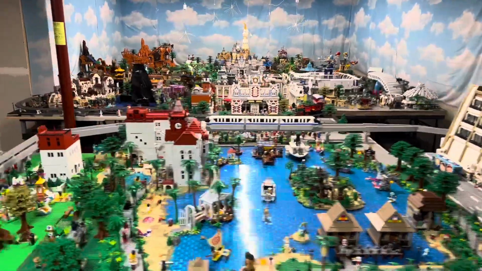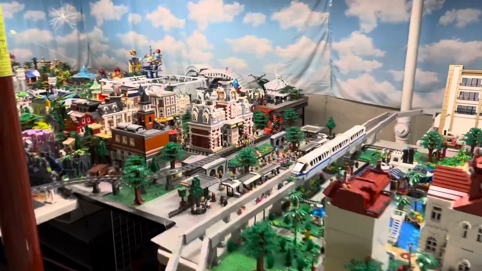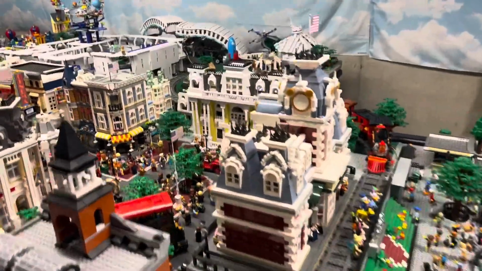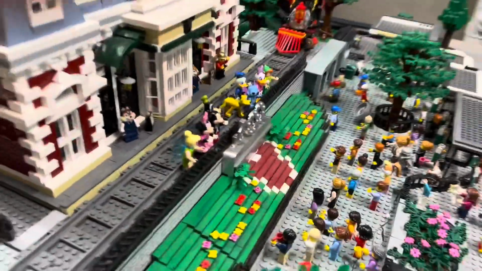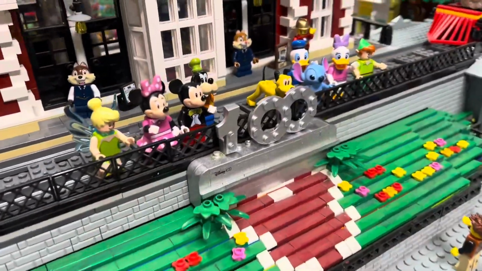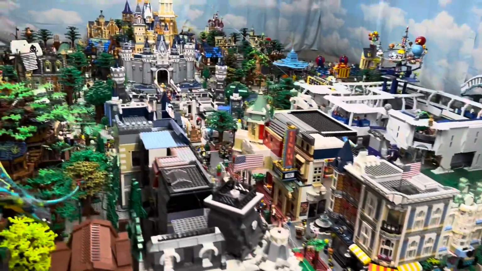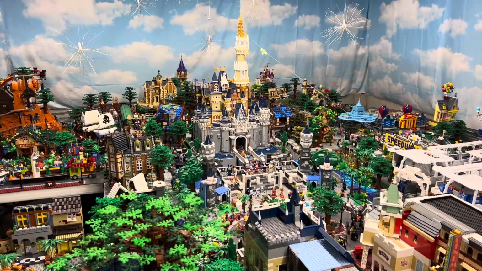So as we travel down towards Main Street again, come around. Let's go into the front of the park right now. Let's go down to the front. And there we are at the 100-year sign and right down Main Street. And we're going to go on down and to the right and to Adventureland.